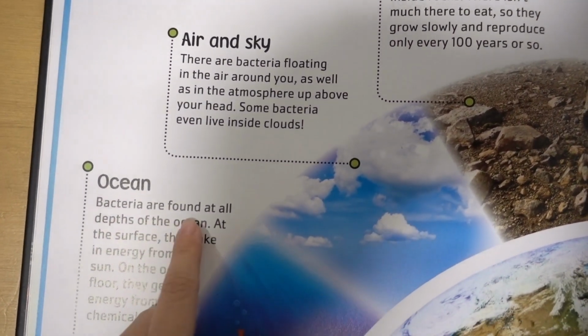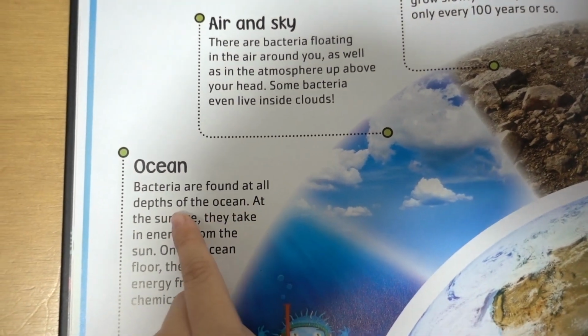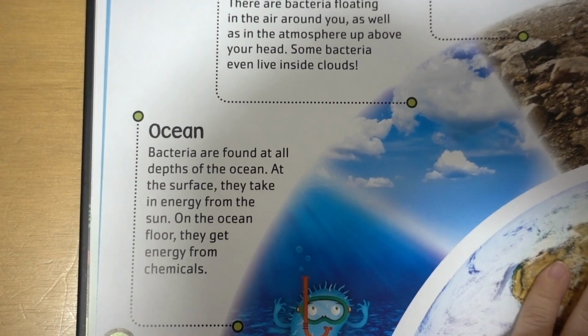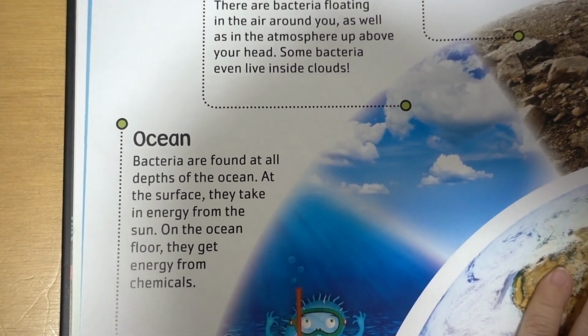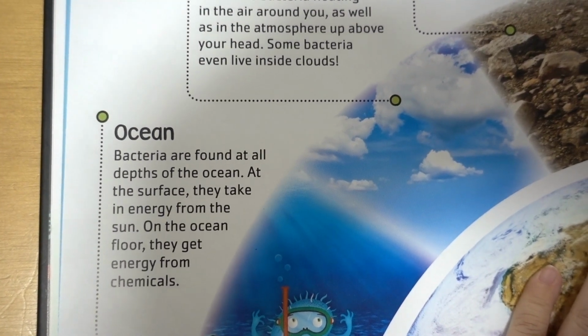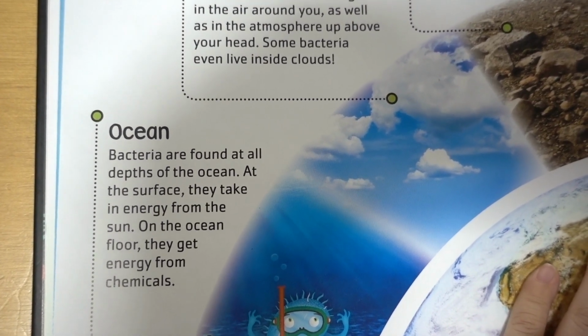Ocean. Bacteria are found at all depths of the ocean. At the surface, they take in energy from the sun. On the ocean floor, they get energy from chemicals.